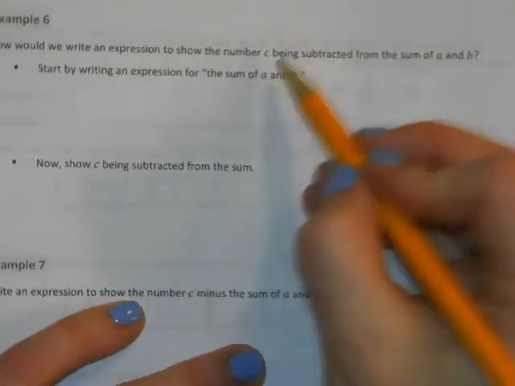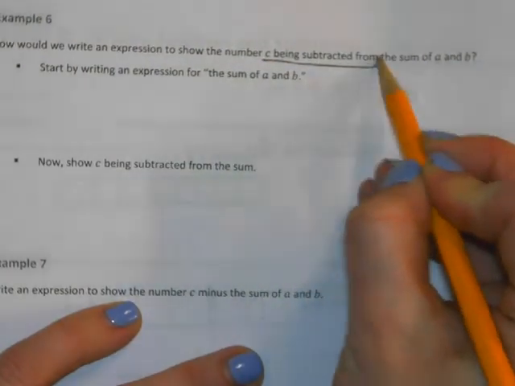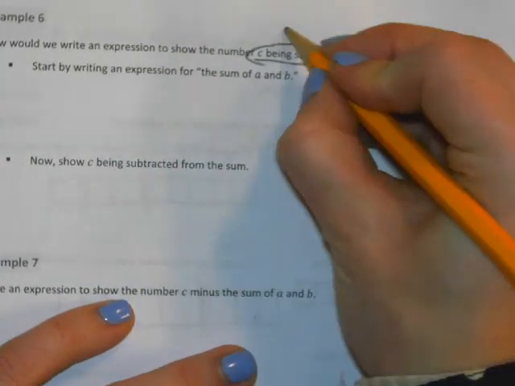Our next example. How would we write an expression to show the number c being subtracted from the sum of a and b? This is when you're going to start needing your parentheses. So c being subtracted from, so that's minus c.